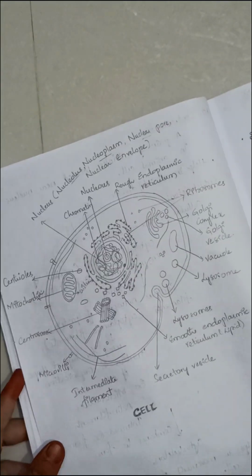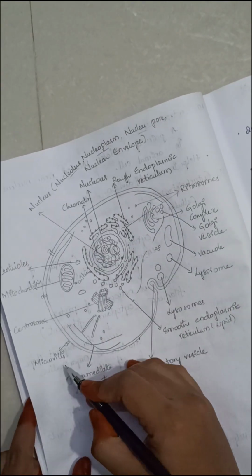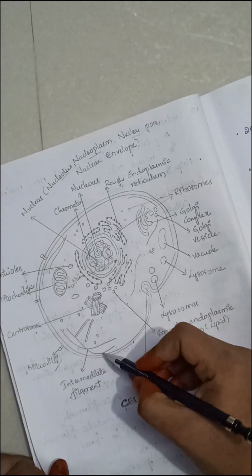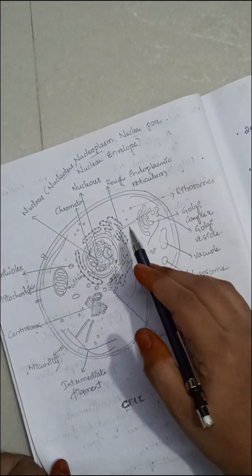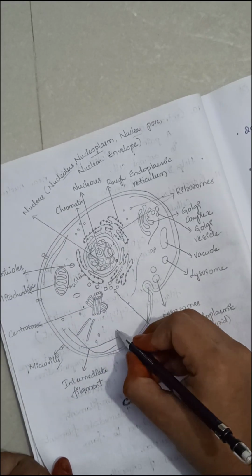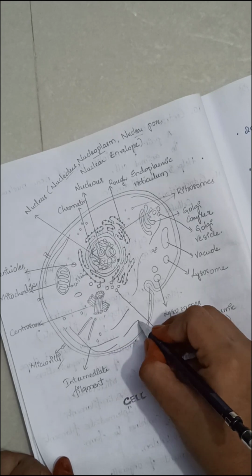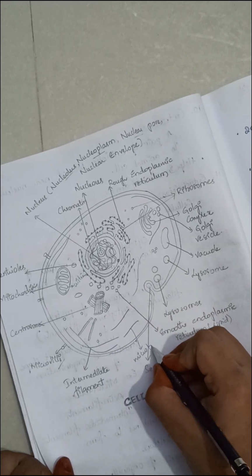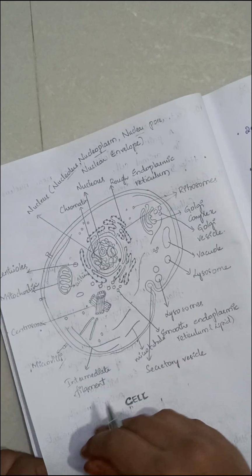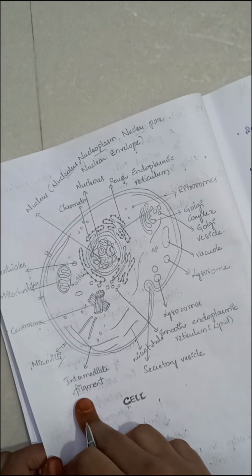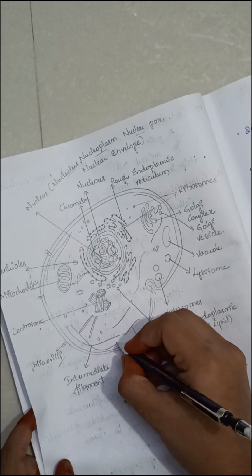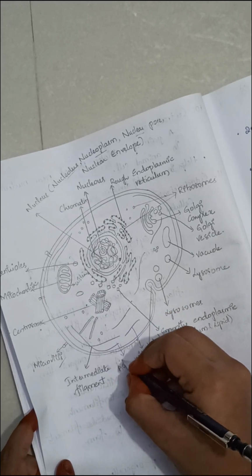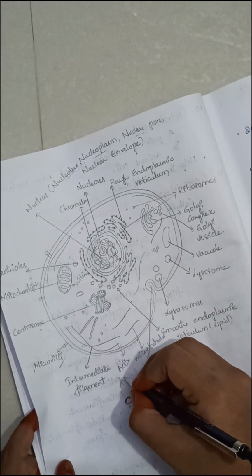What are the components of the cytoskeleton? You have microtubules, intermediate filaments, and actin filaments.